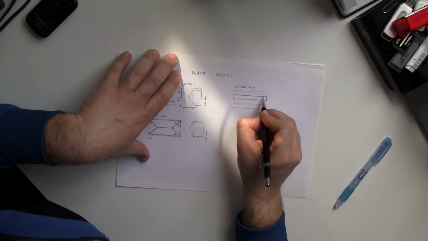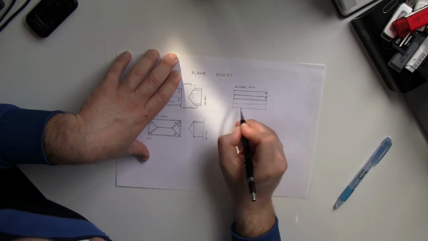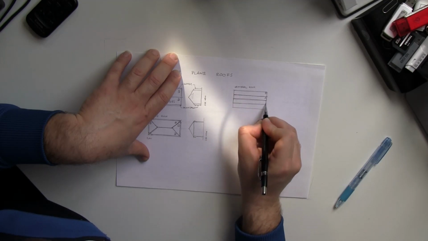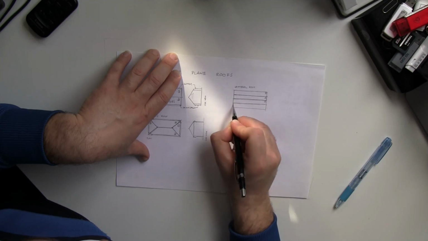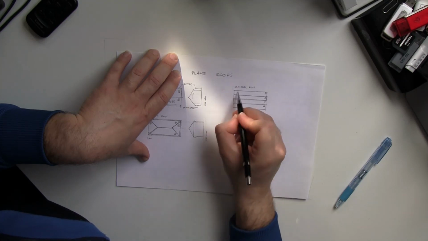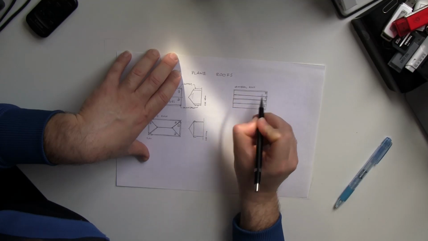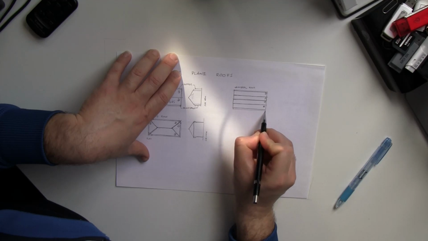Here's the second one. Here is the third one. And the fourth one is here. Okay, and of course we are going to have the gutters here and there as well.